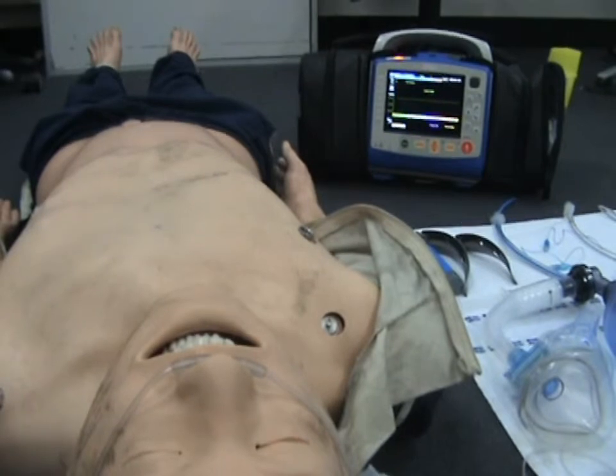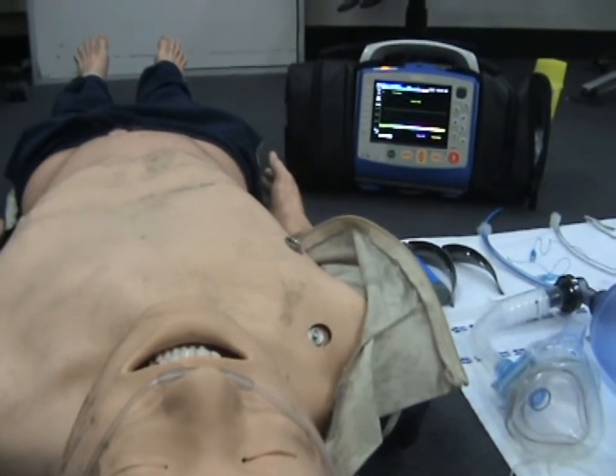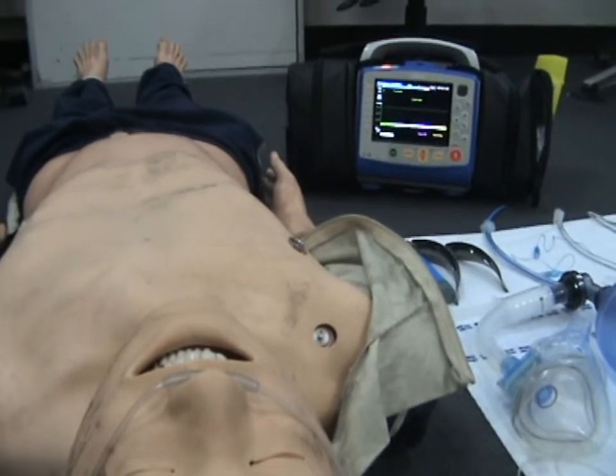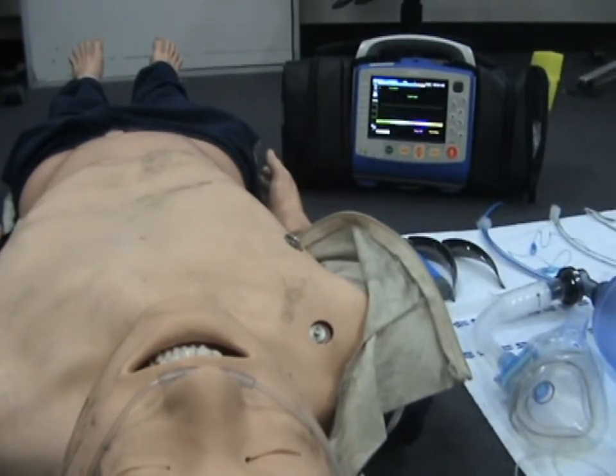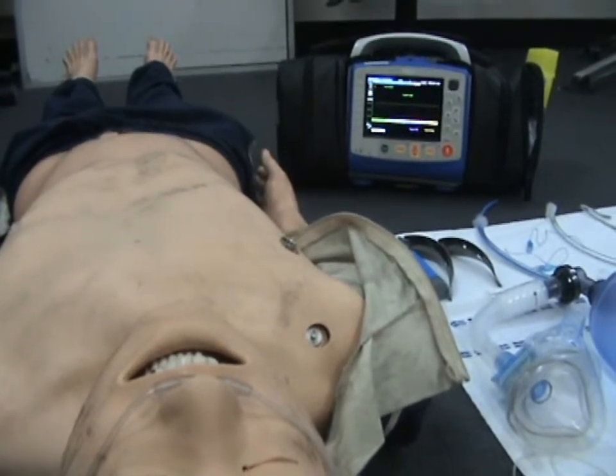Next, we'll ensure that our patient is fully monitored, including blood pressure, cardiac rhythm, SpO2 and end-tidal CO2 ready to go connected to our bag valve mask. We'll also ensure that we have patent IV access and that we've got fluids running.